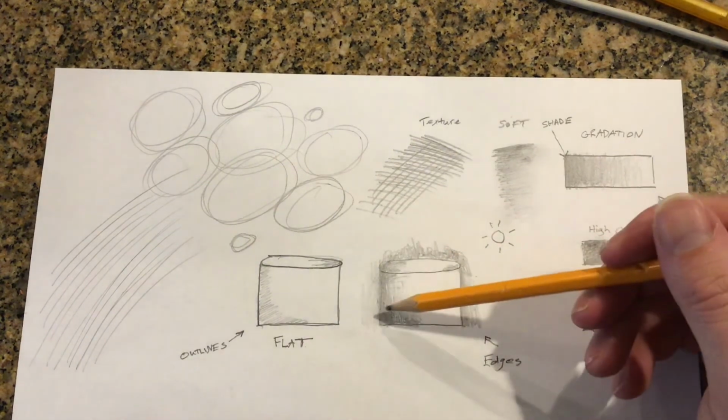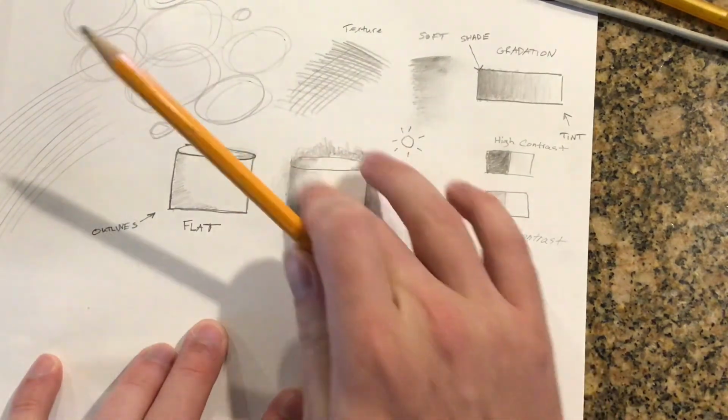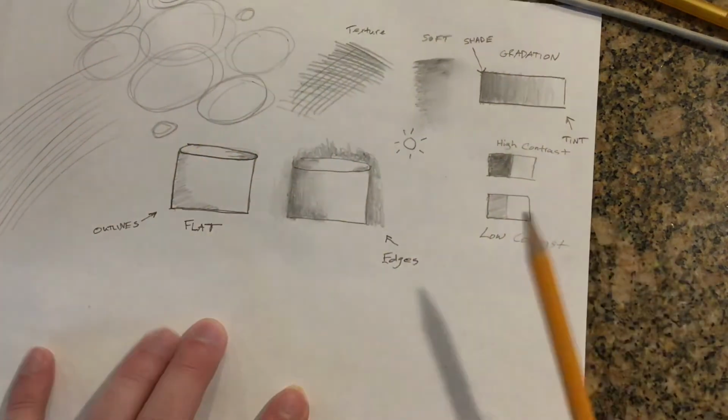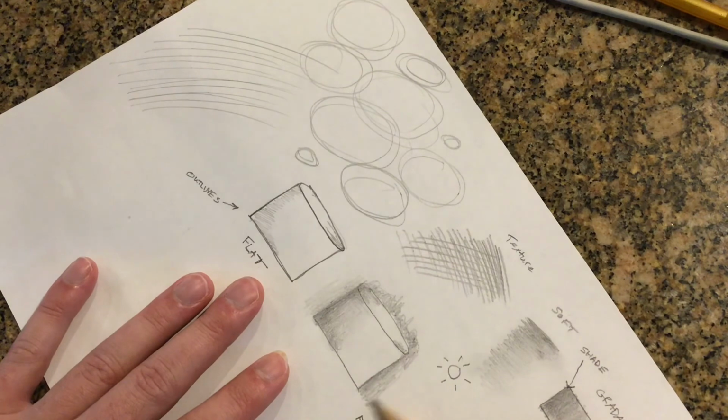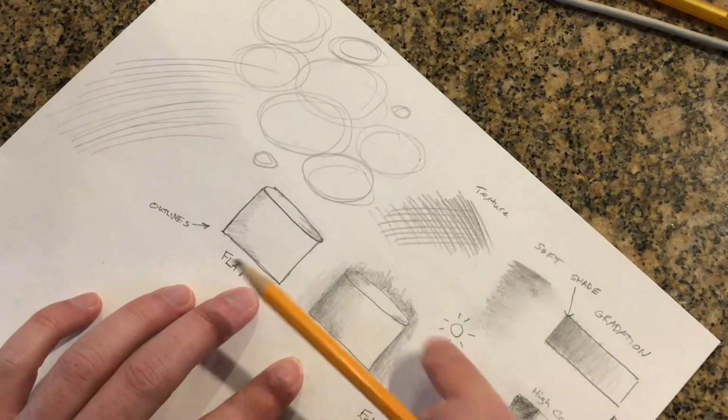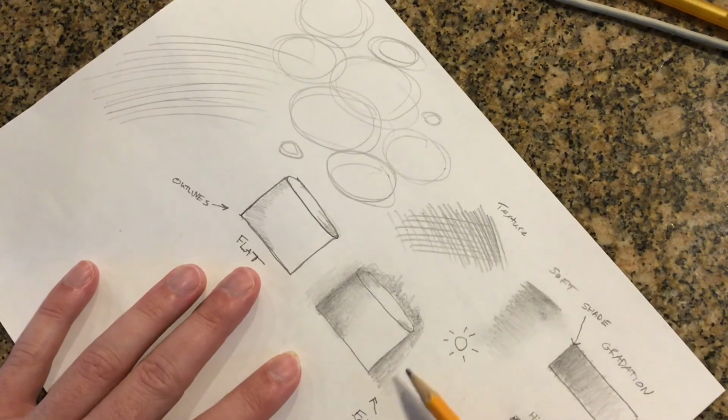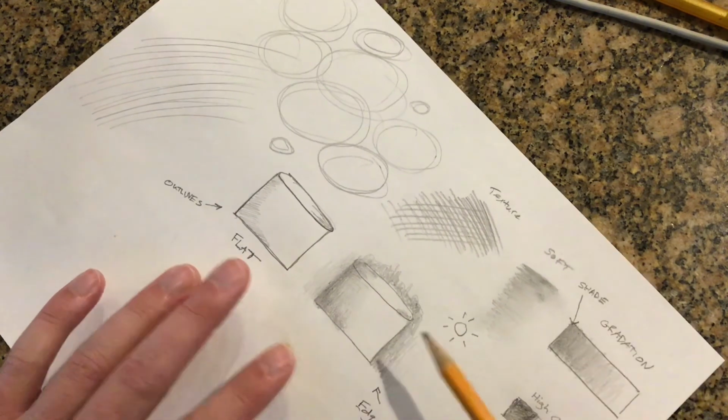As you can see, I would go this way, and then I'll go that way, and then maybe I'll use my finger to kind of soften it up a bit. I see there's kind of like an edge right here, so I'm gonna try to create that gradation. You don't want it to just stop, you want it to fade.